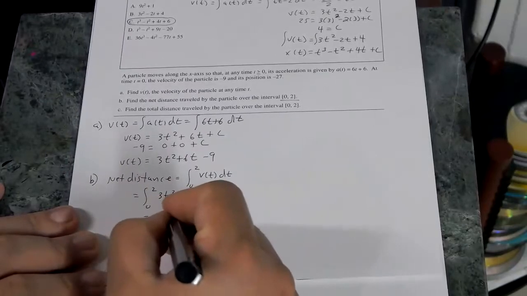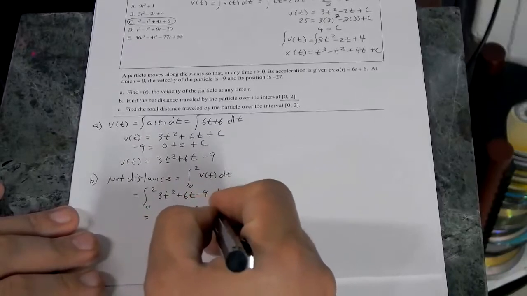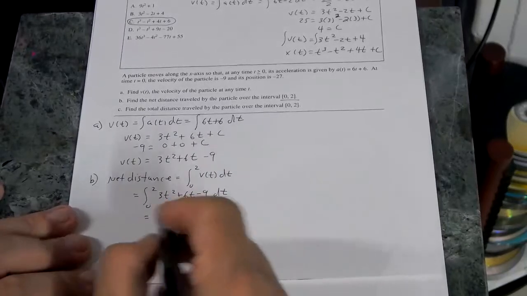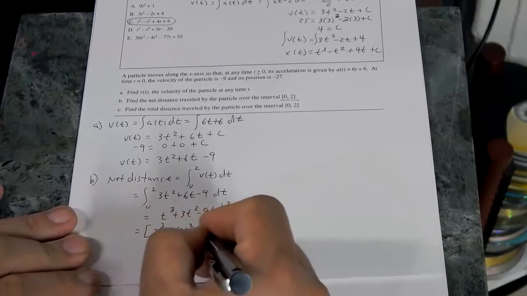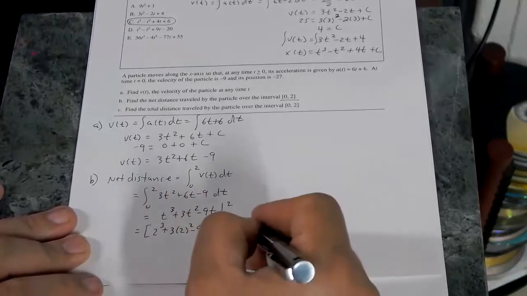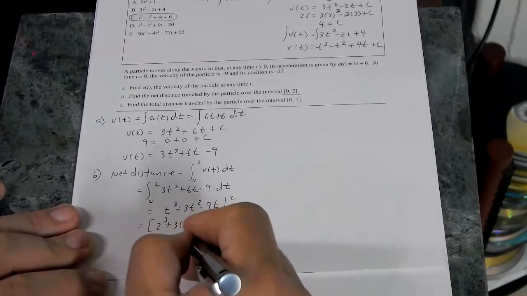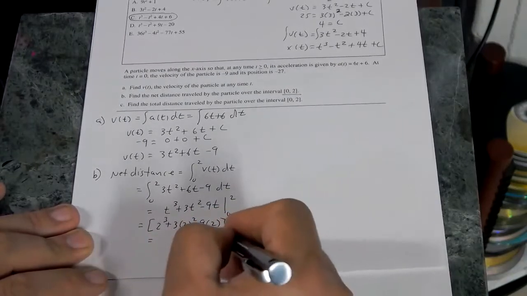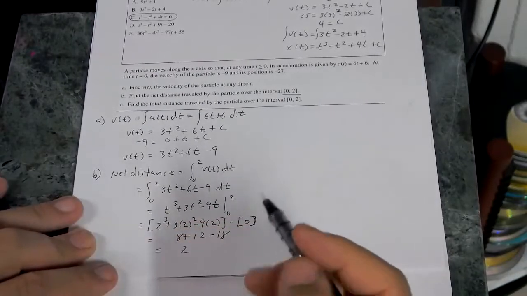That gives me t cubed plus 3t squared minus 9t evaluated from 0 to 2. At the upper limit, I got 2 cubed plus 3 times 2 squared minus 9 times 2, minus the lower limit, which, as you see, is all zeros. If you do the math here, you end up with 8 plus 12 minus 18, and I end up with 2. So my net distance is 2.